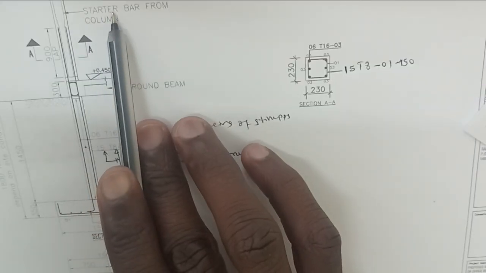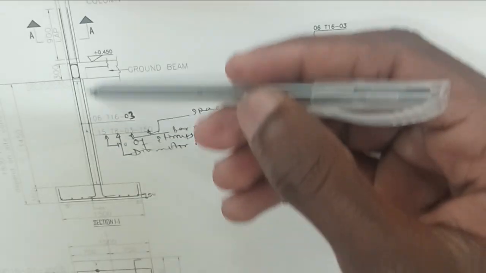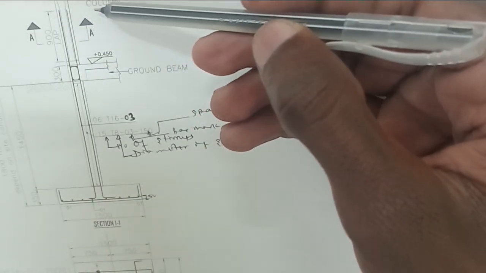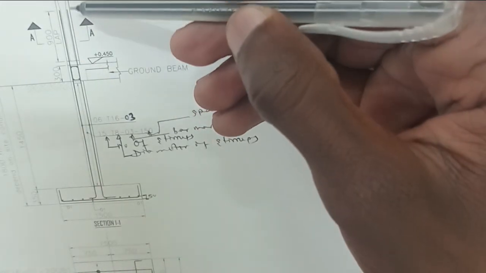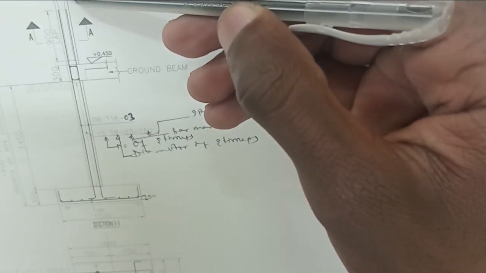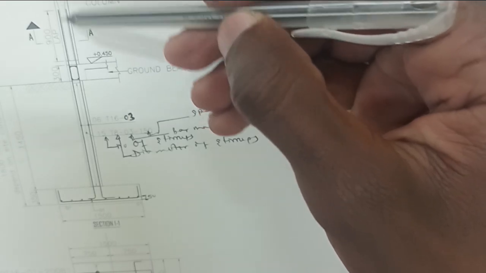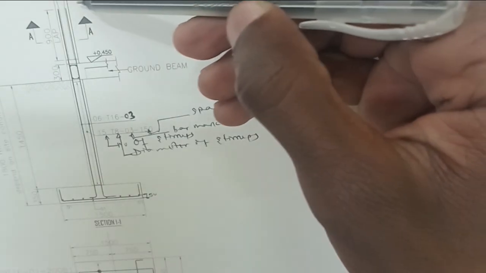Also at the top of this footing section, as you see, this is a column starter bar. Column starter bar is used to connect footing and column. Also, this column starter bar is used to provide the continuity of reinforcement, and to maintain the required lap length.